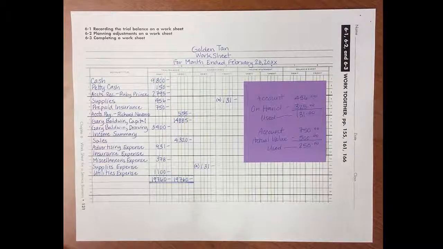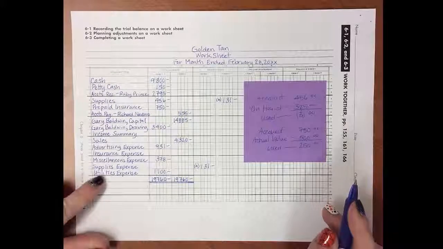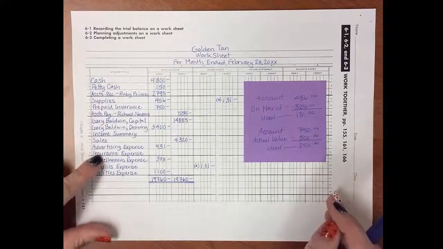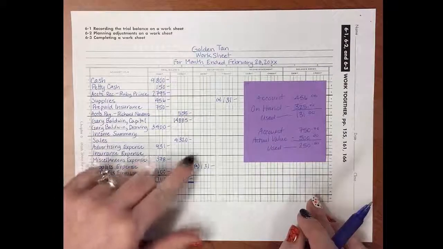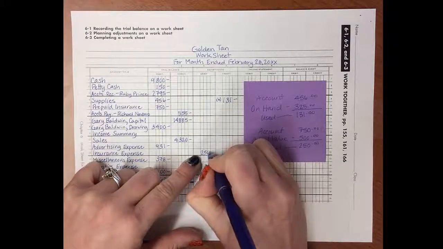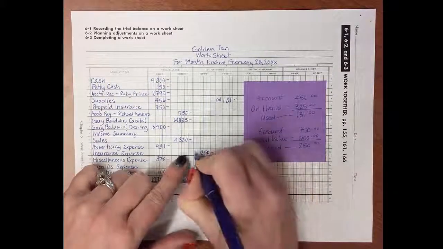And if we have used something as a part of our business, we want to call it an expense. So we're going to come here to insurance expense, and we're going to say that we used $250 worth of our insurance.